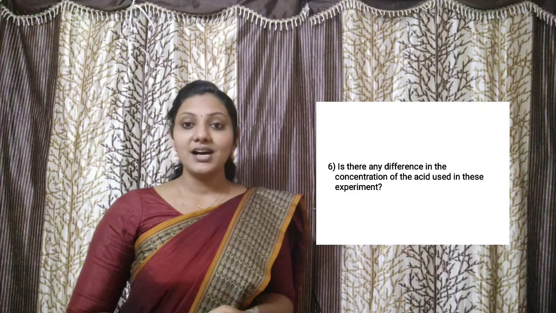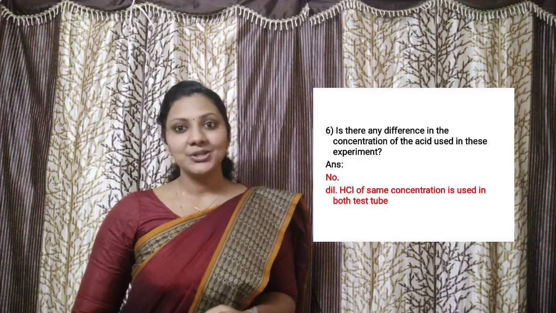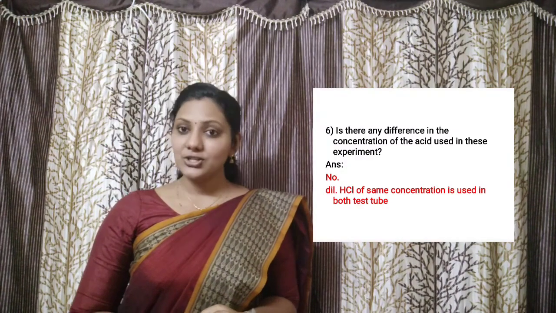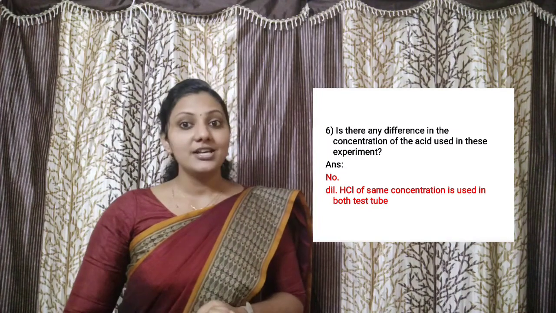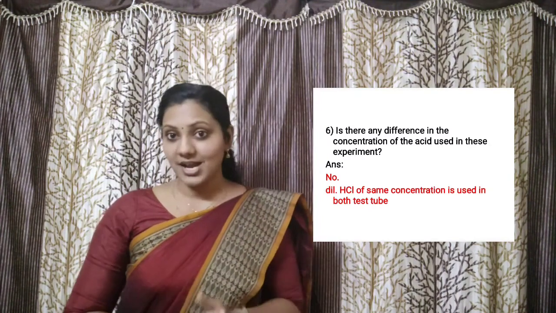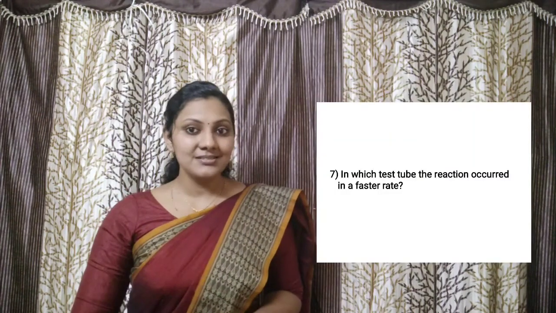Is there any difference in the concentration of hydrochloric acid used in this reaction? So, what do you think? No, isn't it? The dilute hydrochloric acid of the same concentration is used throughout this reaction, isn't it? Okay, good. So, what is the next question?